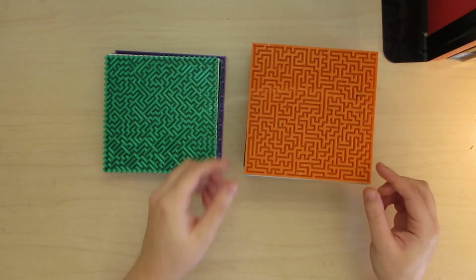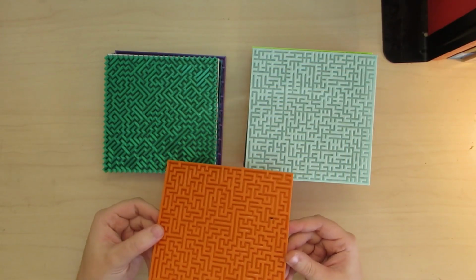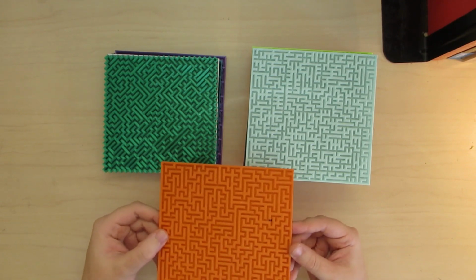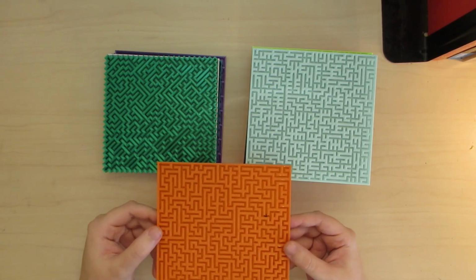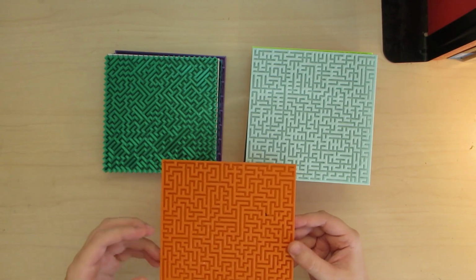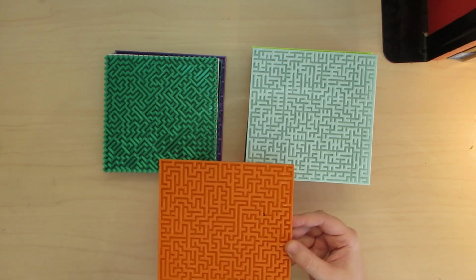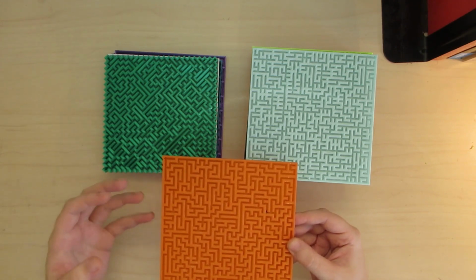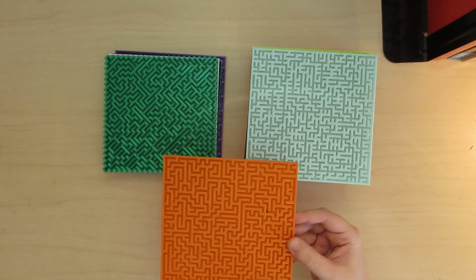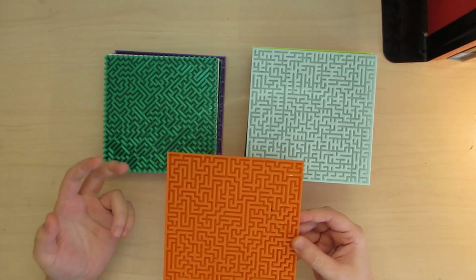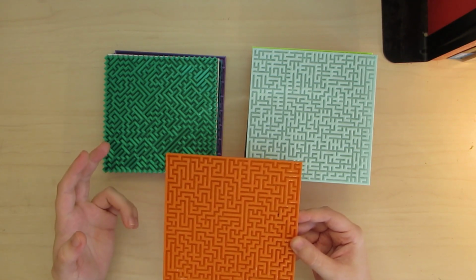So I've been working the last few months on these mazes, and they're mazes that print entirely in Vase Mode. That means that they print the entire thing without doing any kind of retractions, and they follow the outer contour of the STL you provide. I'll talk about that more later, but I use two pieces of software to generate these.